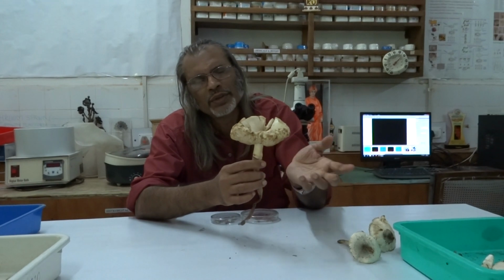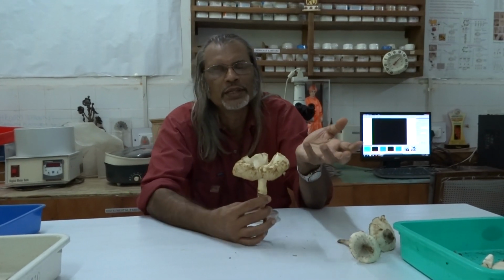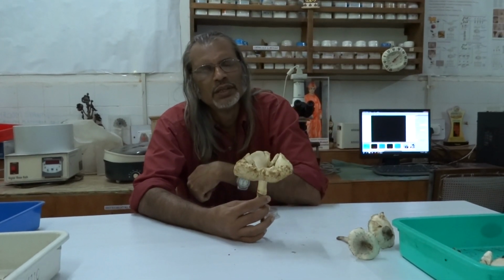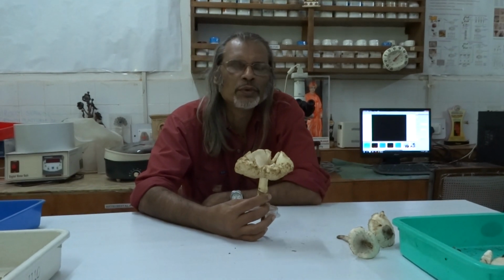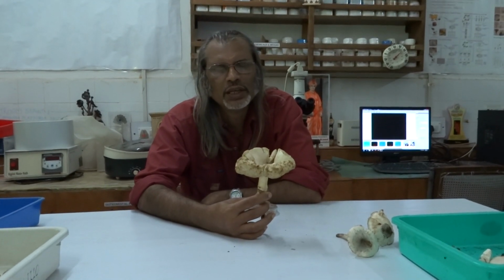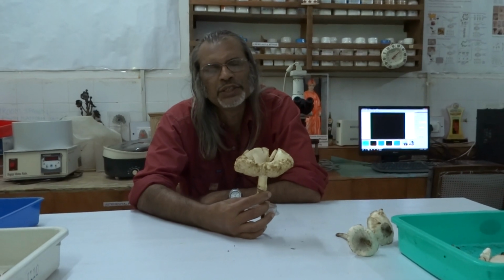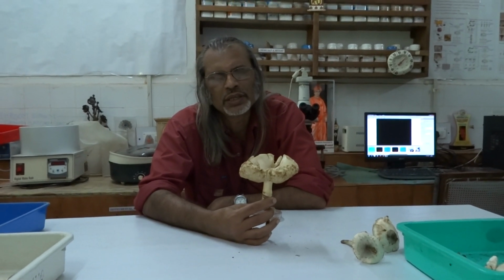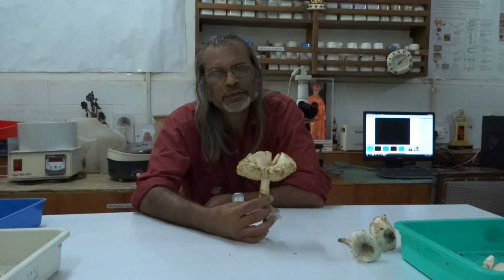Earlier also, where we have not really fully documented these forms, we have seen some interesting variations in fruit body morphologies of Termitomyces in our campus, but we have not done extensive survey all over state of Goa or Western Ghats to collect more odd specimens.